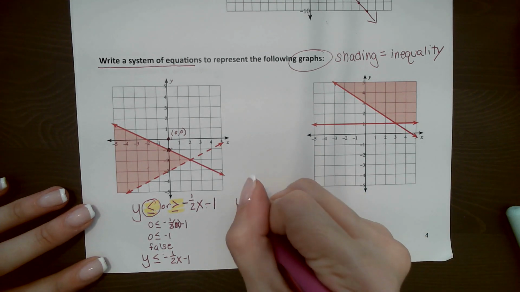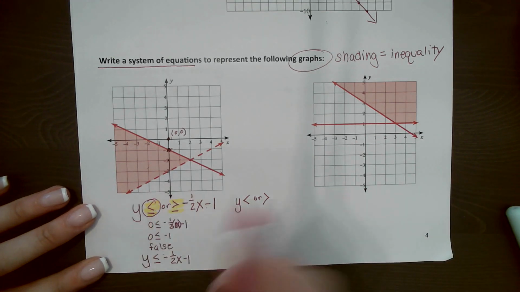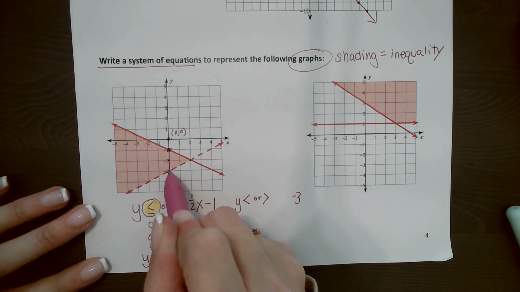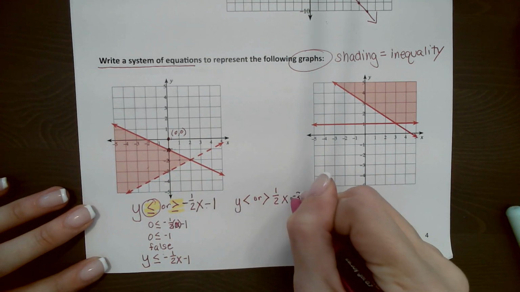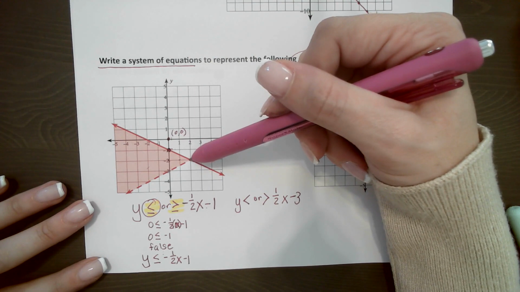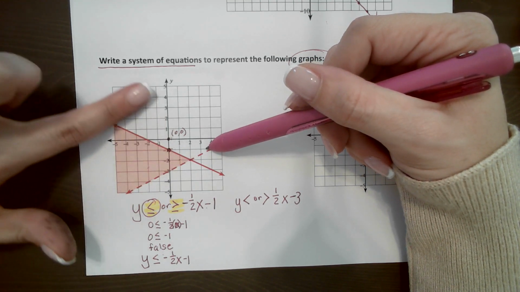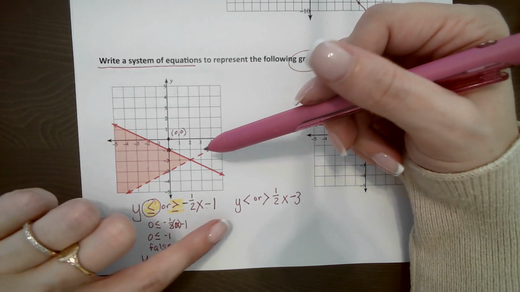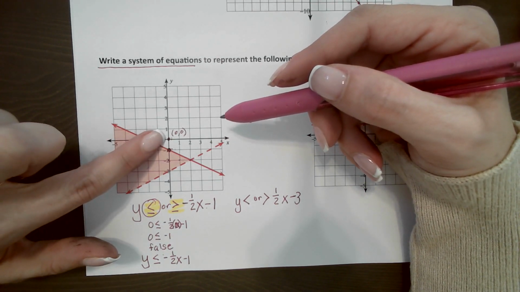Now our dashed line is going to be either less than or greater than. Our y-intercept is -3, and our slope is positive, up 1 over 2. So positive 1 over 2x minus 3. Now we just need to figure out the shading. So notice on this line, if we're looking at the dotted line, the shading is on this side of it. So that means it's on the same side as the origin point. So we want to find which sign makes our inequality true when we use the test point.